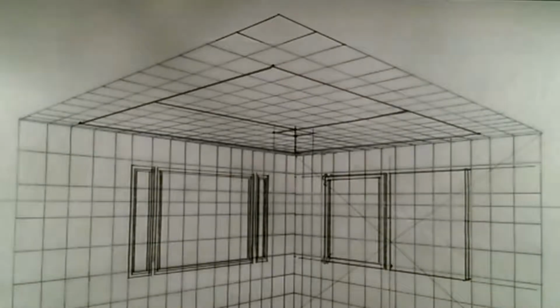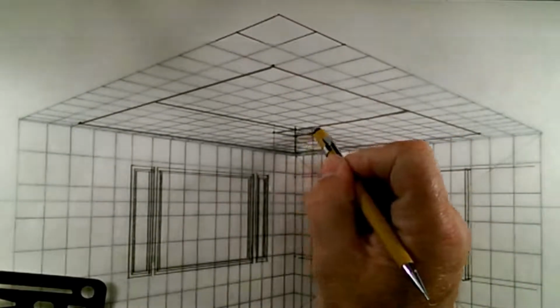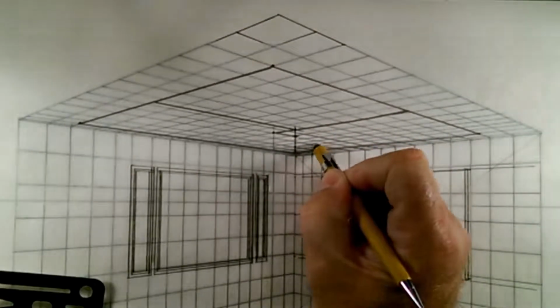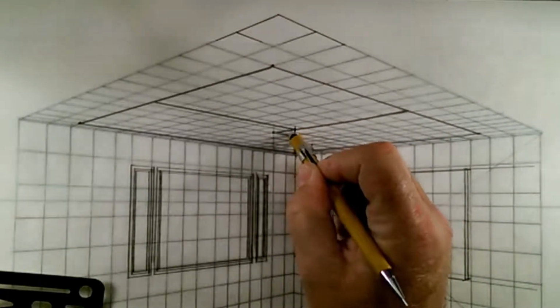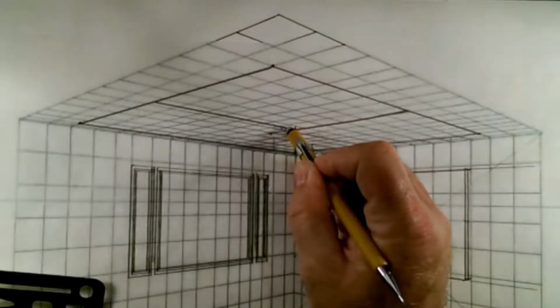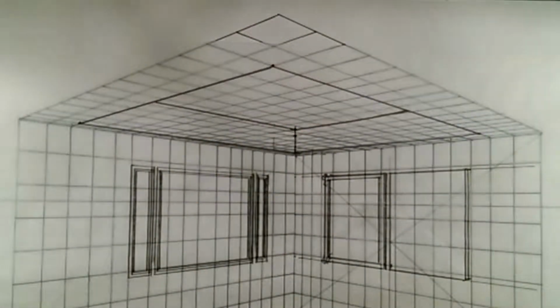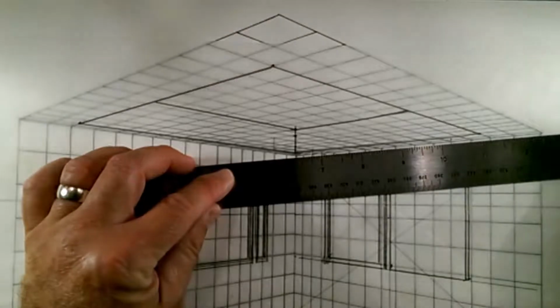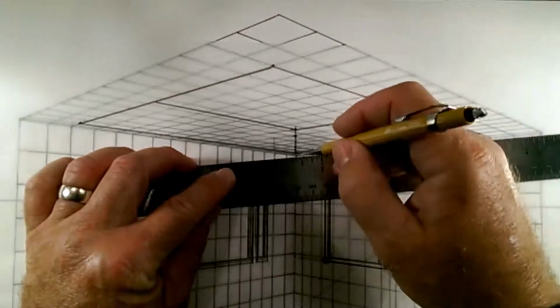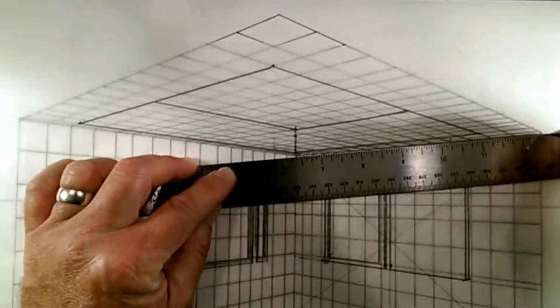And now let me go ahead and erase some of these background lines for you, some of the guidelines. And let me go ahead and draw the top of the wall line. And we could really see our soffit.